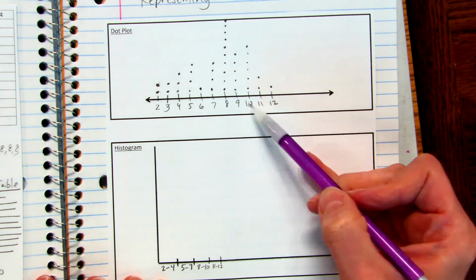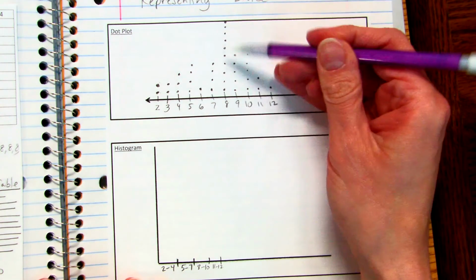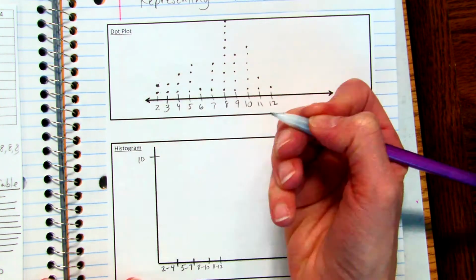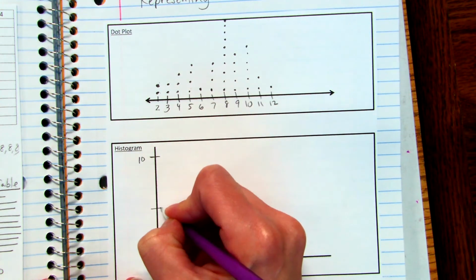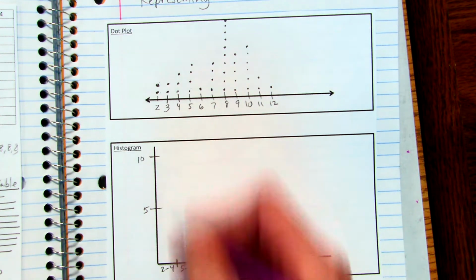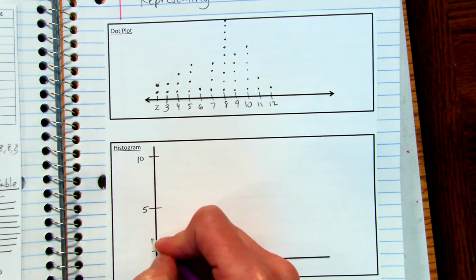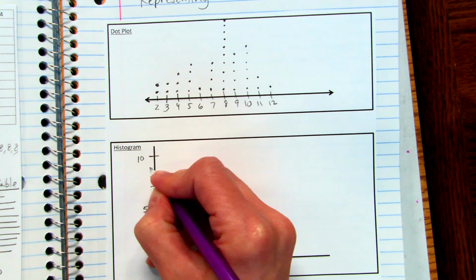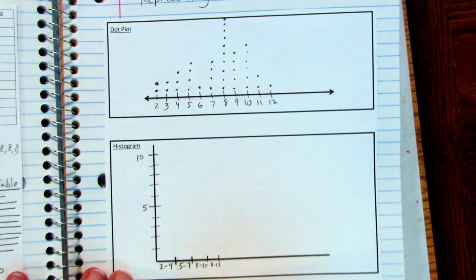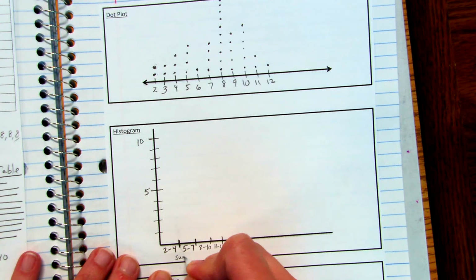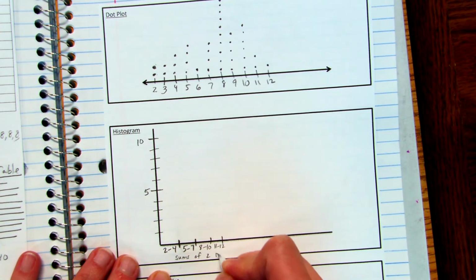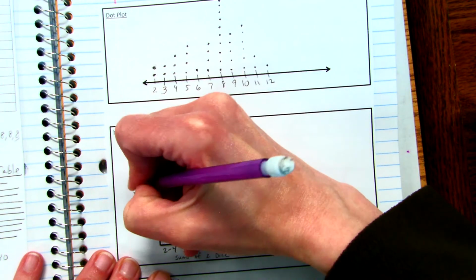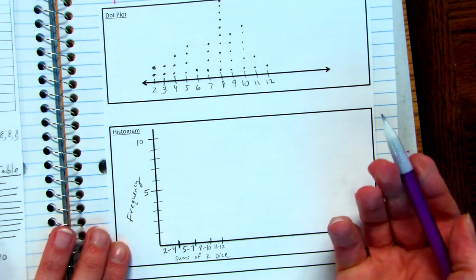So the highest number that we had was 10. We had 10 8s. So I want to make sure that towards the top of my graph, I have 10. And then I might go, okay, halfway from there is 5. And just make sure I'm spacing this well. So 1, 2, 3, 4, 5, 6, 7, 8, 9, 10. So this is the sums of the 2 dice. And along this side, we have what's called the frequency. So how often did they happen?